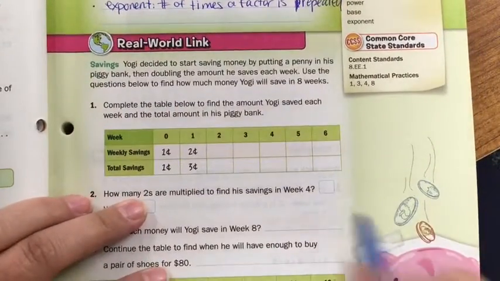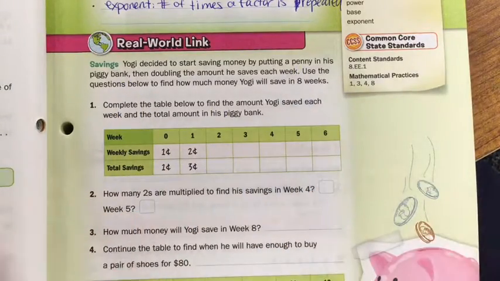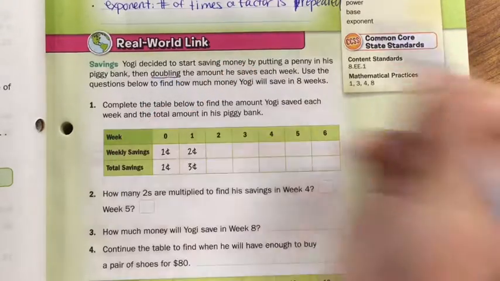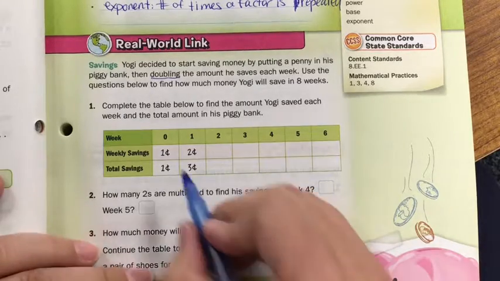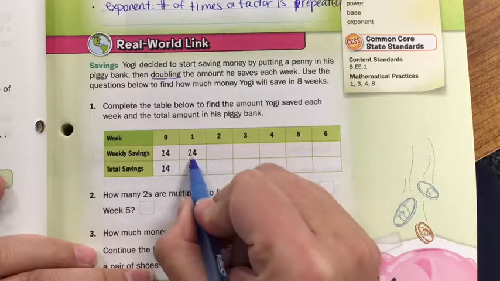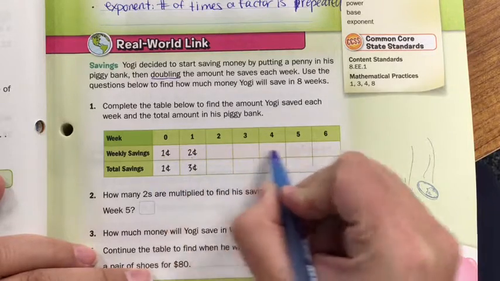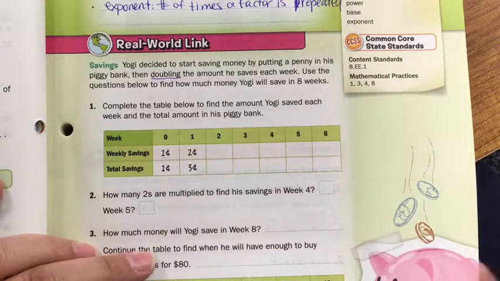Then we read this real world problem. Yogi decided to start saving money by putting a penny in his piggy bank, then doubling. Doubling, what does doubling mean? It means timesing it by 2, the amount he saves each week. Use the questions below to find out how much money Yogi will save in 8 weeks. This week doubled is 2 cents. So I want you to fill in this table. Pause the video so you can come back to it.